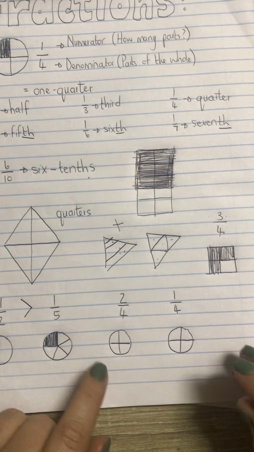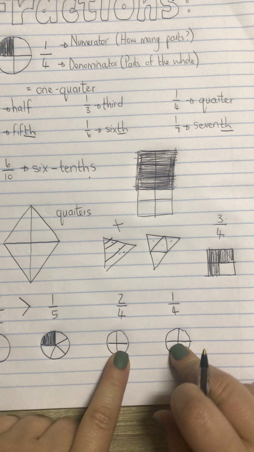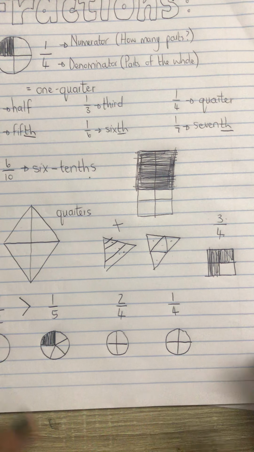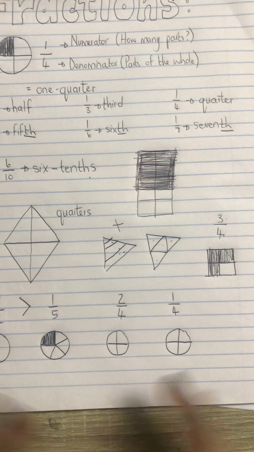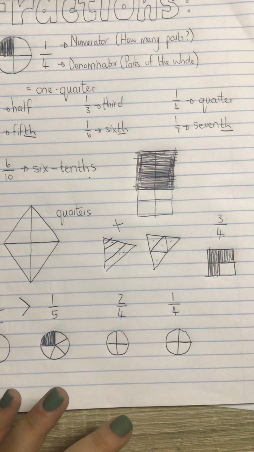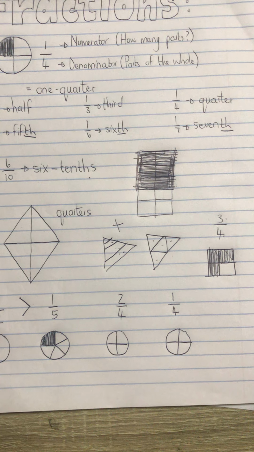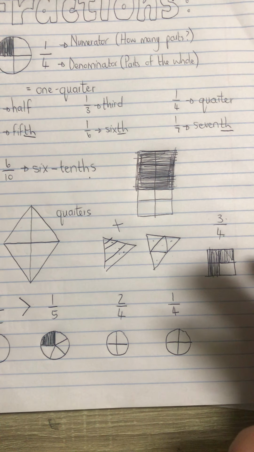Because always think about the pictures, grade 2. Always think about the pictures, because that is going to help you to figure out, is this one bigger or is this one smaller? You can even draw small pictures. I will never be angry with you for trying to sketch or figure something out. That's what maths is about. Mathematics is about solving the problem.